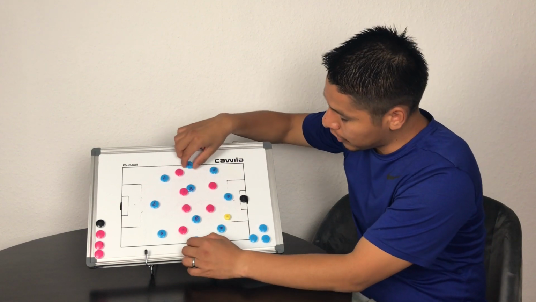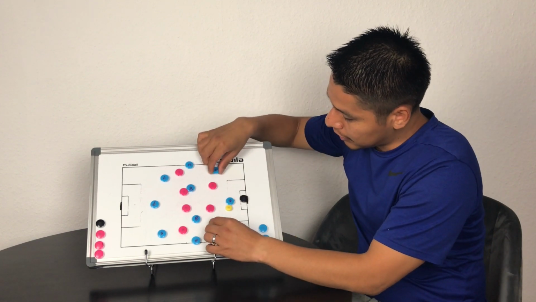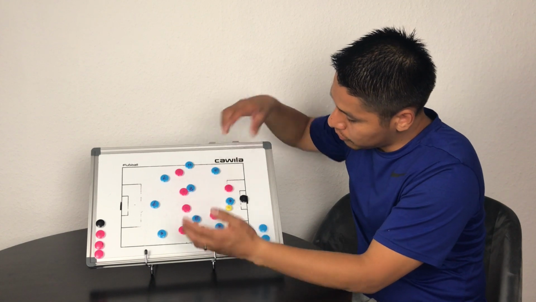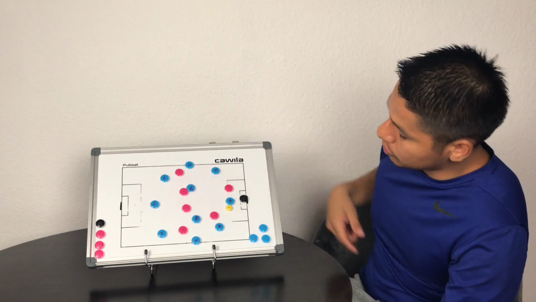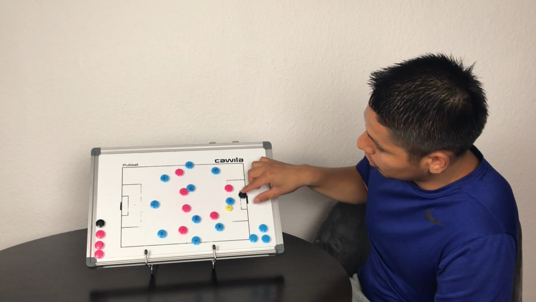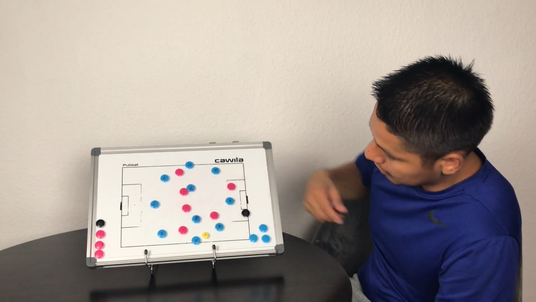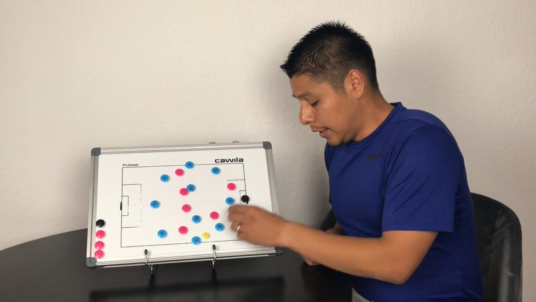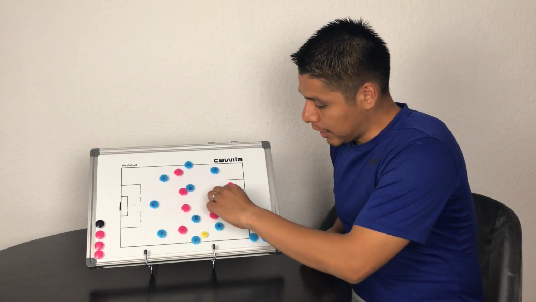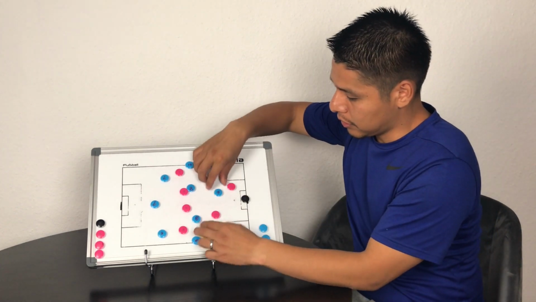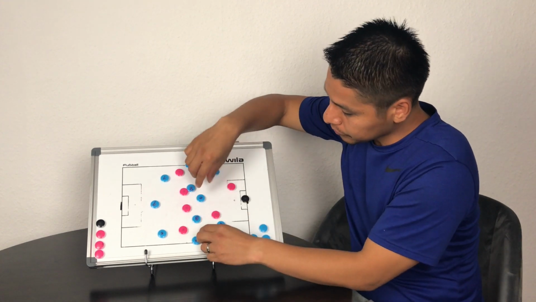So those are some other actions that they may take so that they can also be in a 4 versus 2 situation. That's also including the goalkeeper, because in this case the goalkeeper can open up this way and then make a pass to the outside. But we're not working on the goalkeeper today. We're trying to focus on our defensive line.